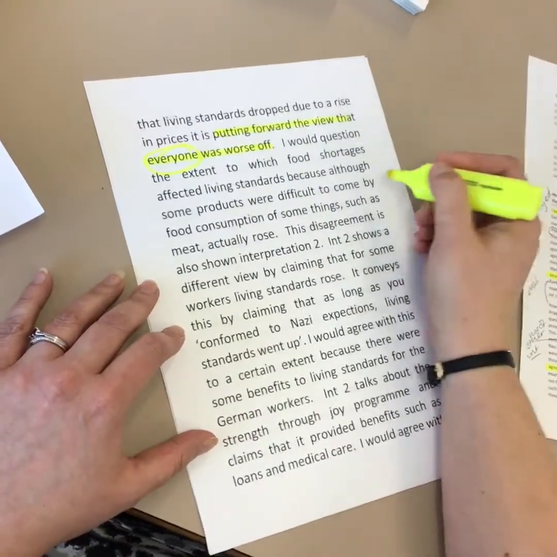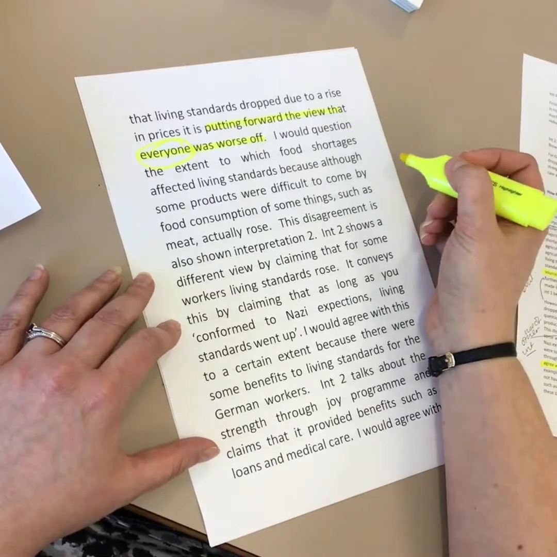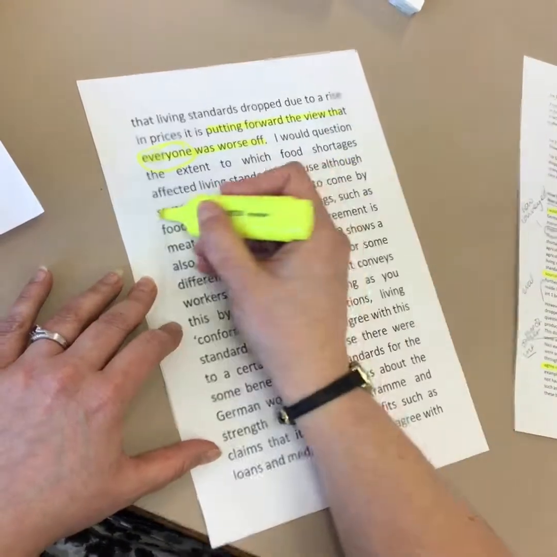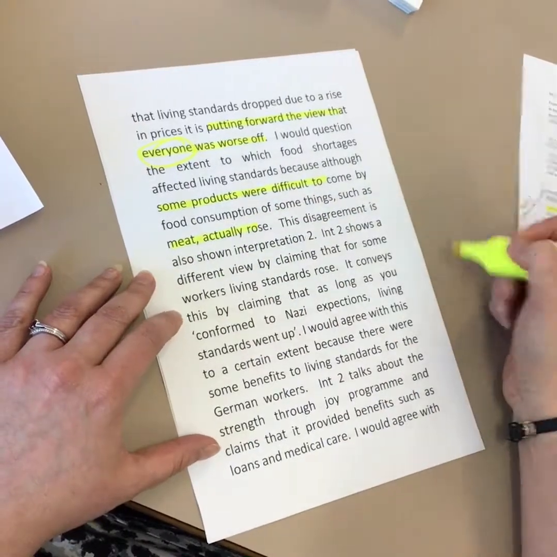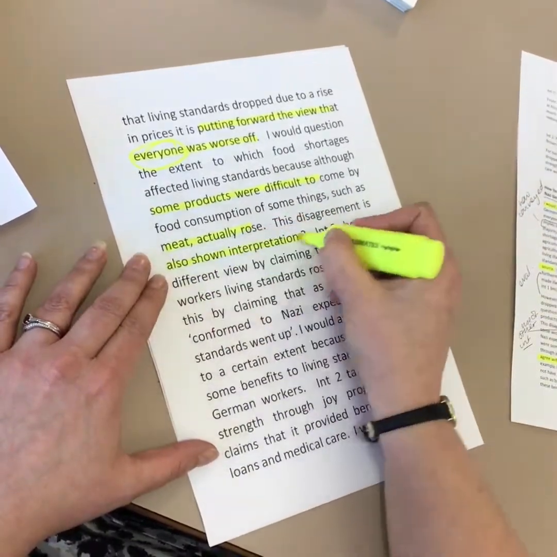So I would question the extent to which food shortages affected living standards because we know that although some products were difficult to come by, actually things like meat actually rose. So this disagreement is also shown in interpretation 2.